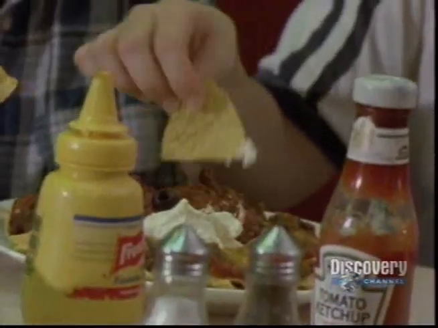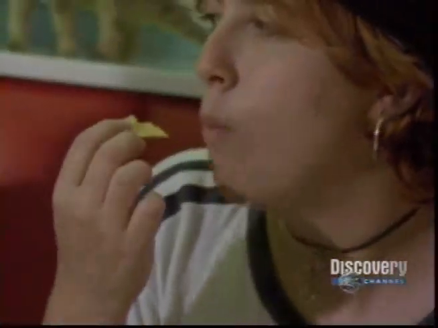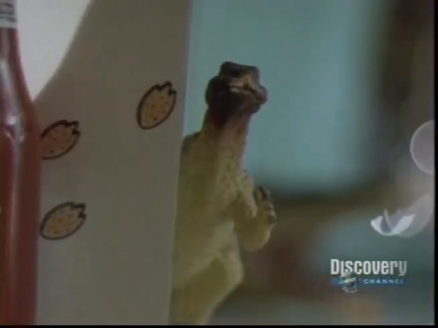But if you are not as big as a T-Rex, then you cannot wolf down a whole year's worth of food in one sitting. Smaller meat-eating dinosaurs had to have a really different food shopping strategy.